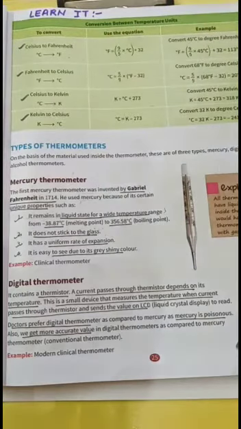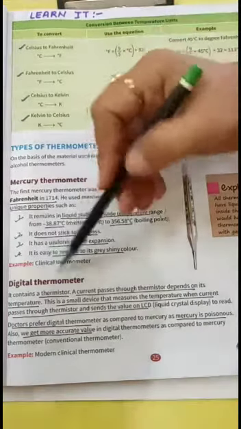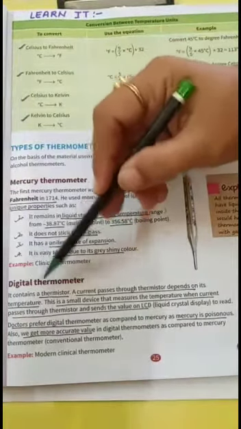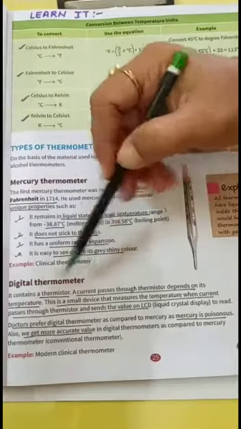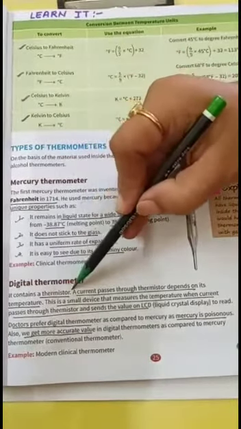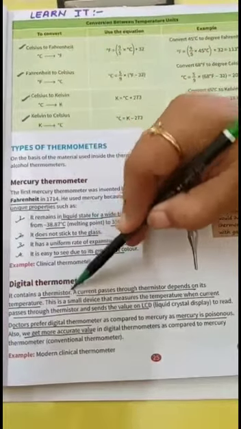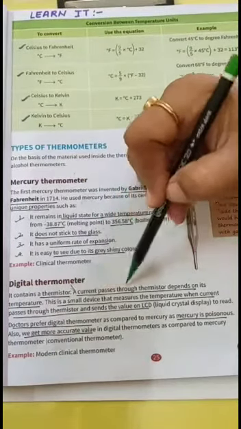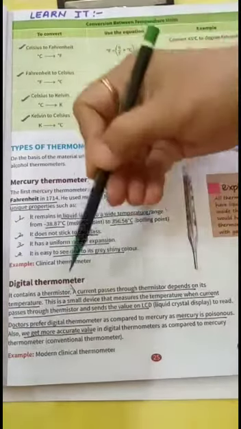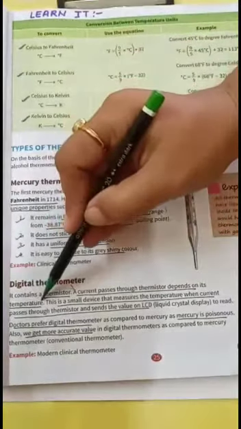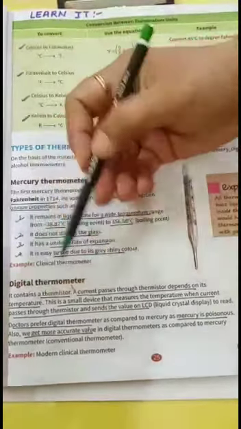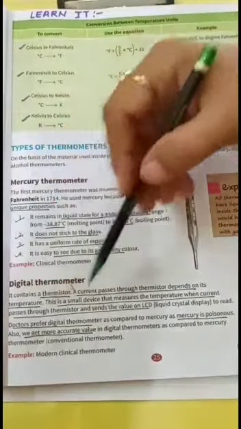Then we have the digital thermometer. How does this digital thermometer record the temperature? It contains a thermistor. Now the thermistor records the temperature when a current passes through it. Current depends upon the temperature of the object whose temperature we want to measure.